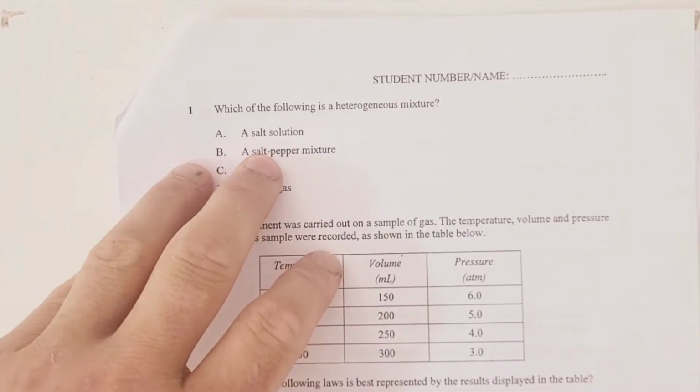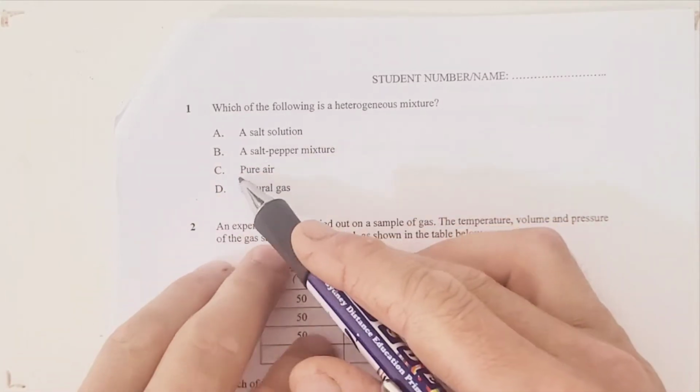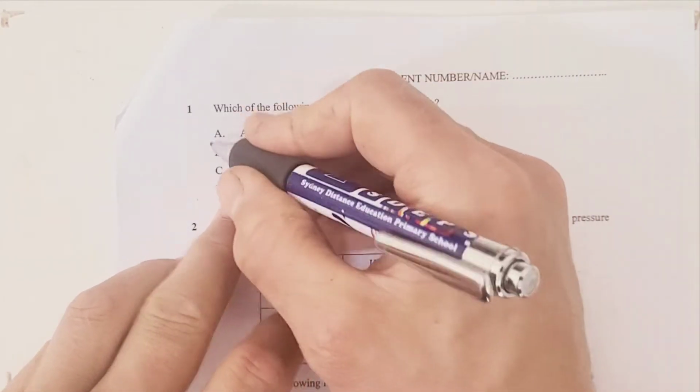Which of the following is a heterogeneous mixture? That means hetero, different. Okay, so we're looking for different particles. That's going to be salt and pepper.